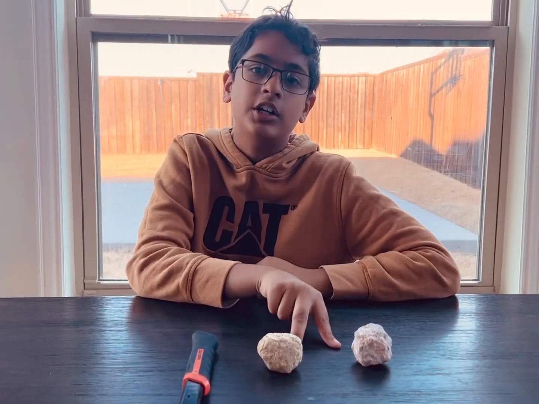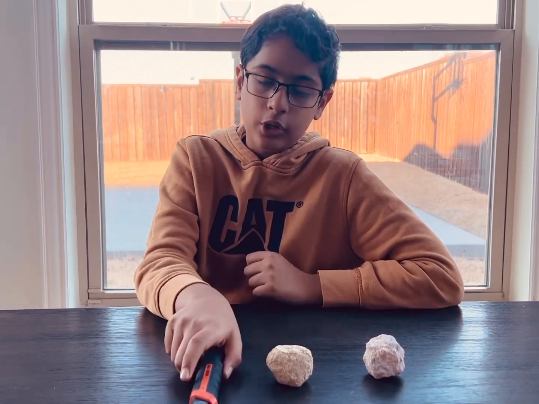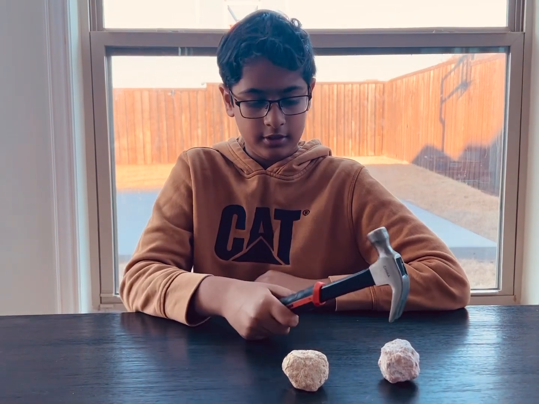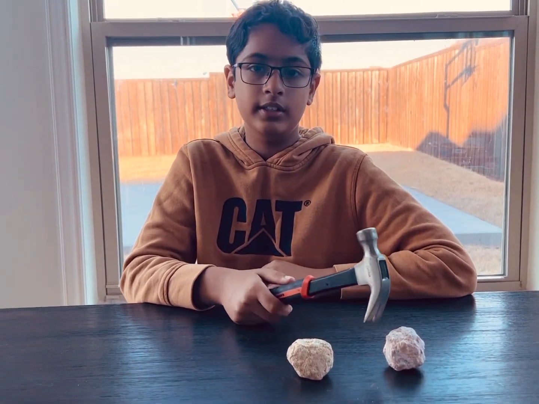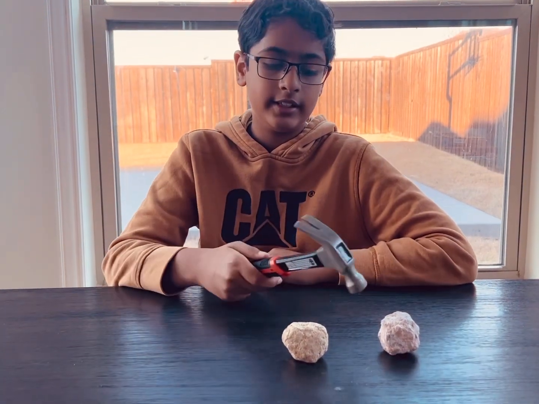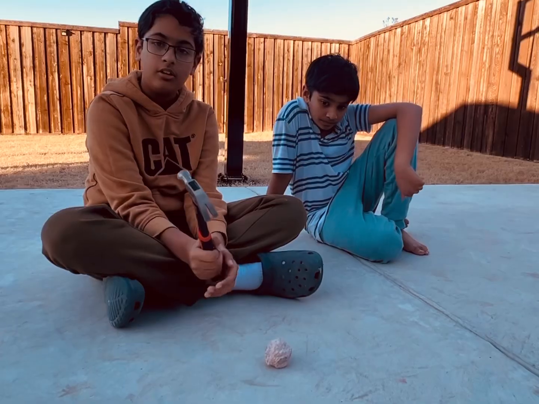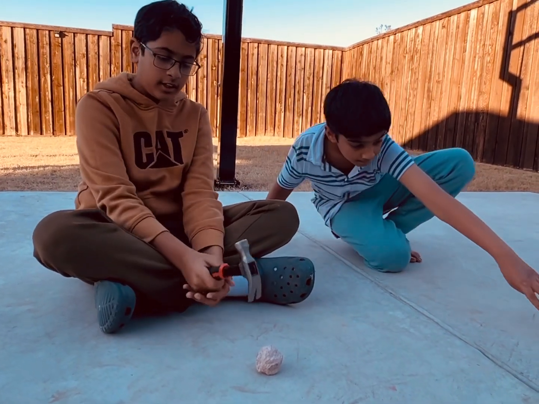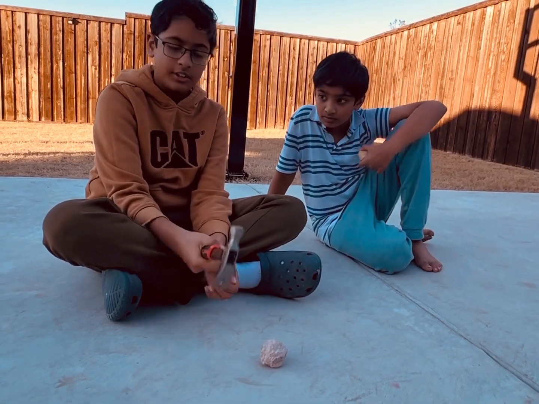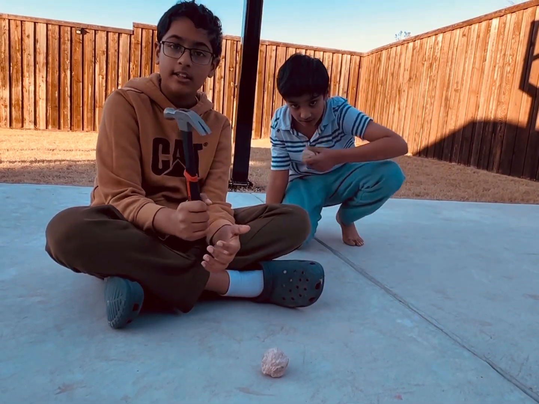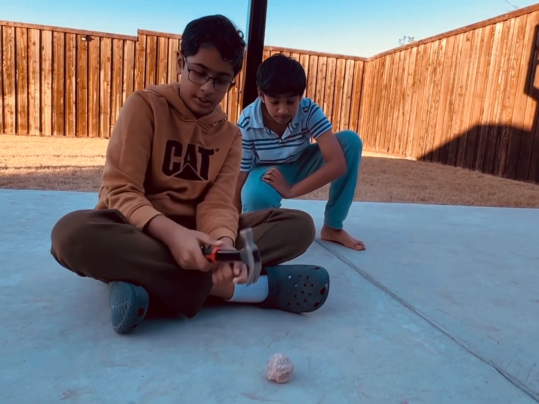So I have two rocks right in front of me, and these two are geodes actually. We're going to be using this hammer, and we're going to start breaking the rocks to see the crystal part inside. We will take these two rocks outside so it doesn't get messy inside here. So we're outside, as you can see, and we're going to be using this hammer to break open the geode. So we have to hit it lightly or else the entire thing will smash, and we can't do it with the flat side, we have to do it with this pointy side over here.